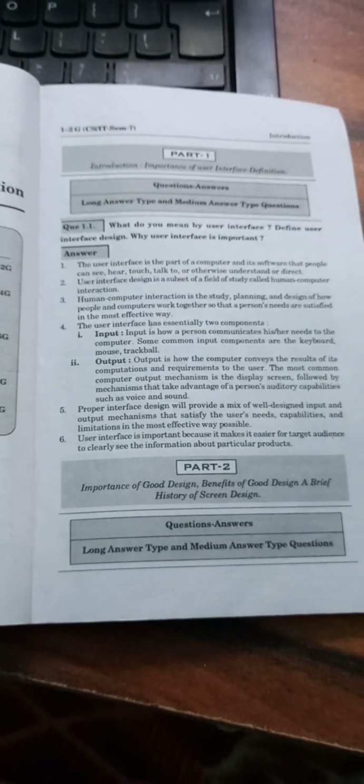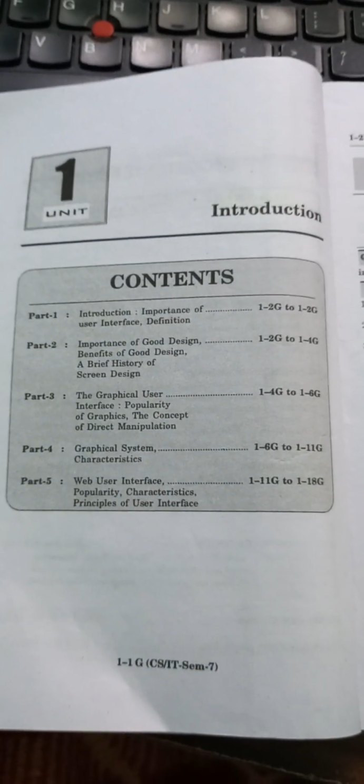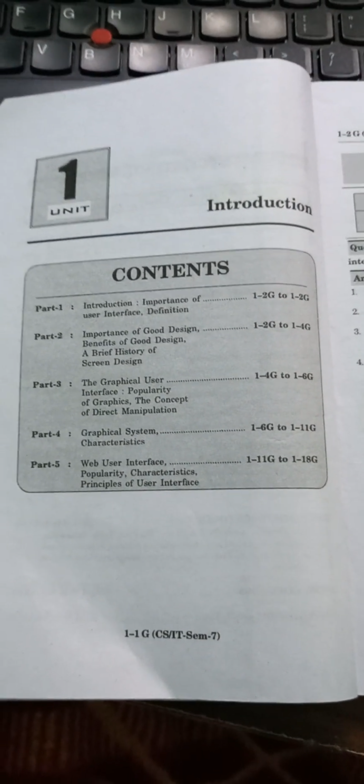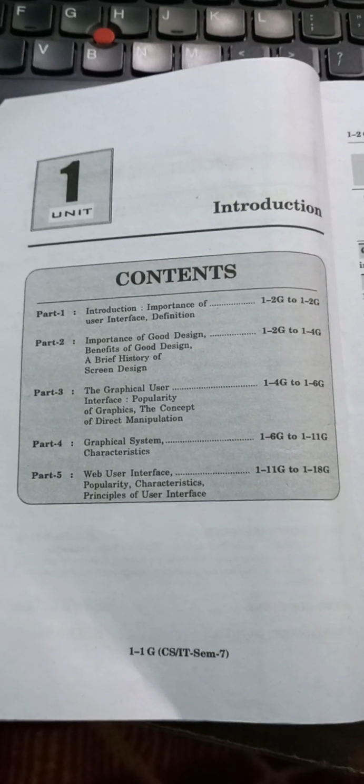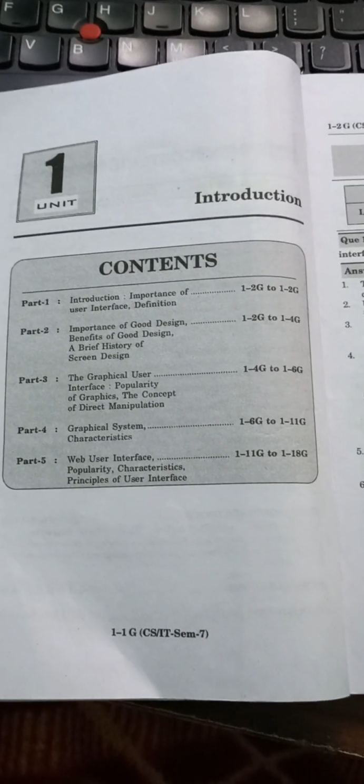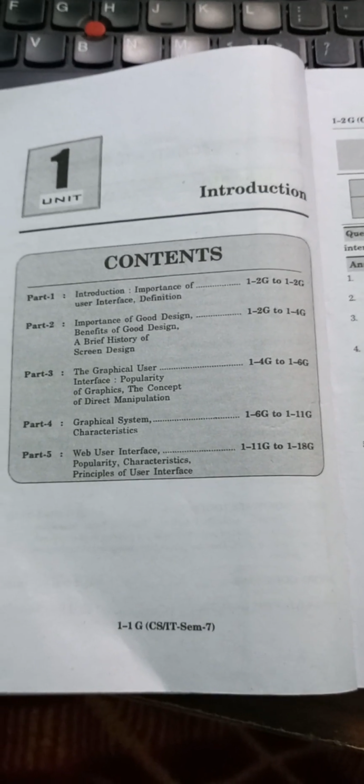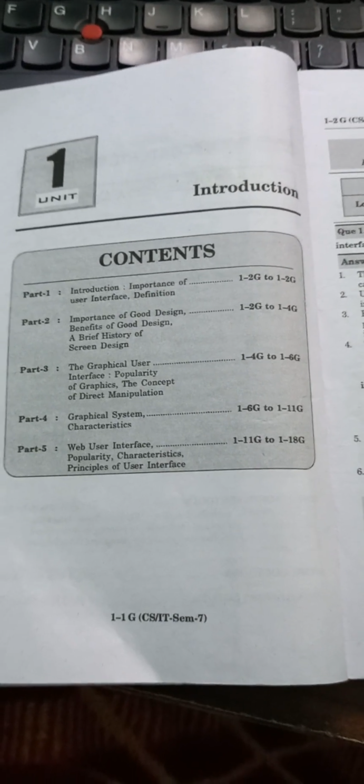Hey all, so it's my first lecture about human computer interaction. These are the topics about human computer interaction. Now, this is the introductory part, importance of user interface. I would like to tell you what is the meaning of the importance and definition.